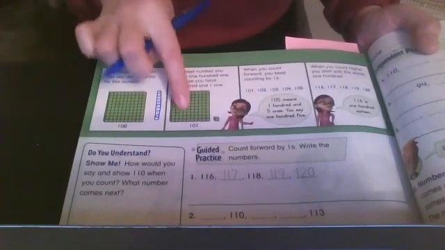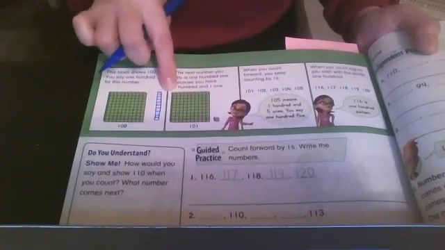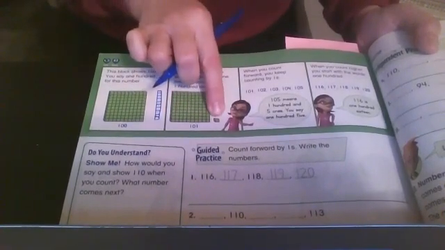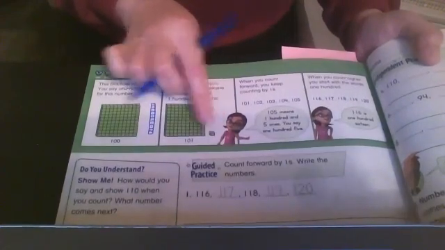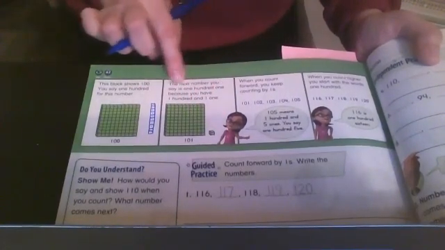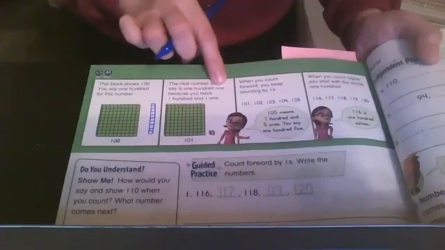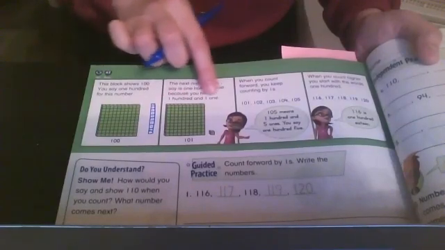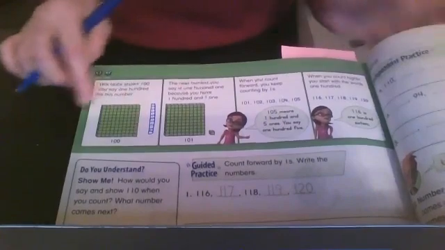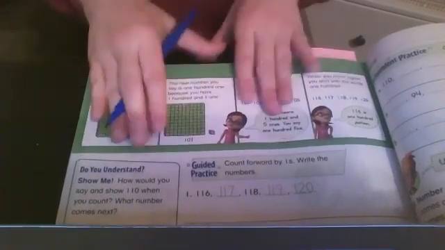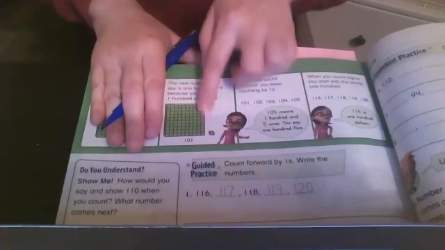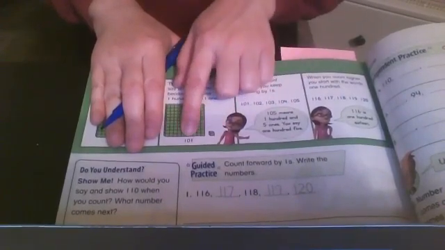So inside of this configuration, there are 100 of these small cubes. The next number you say is 101 because you have 101. Here we just had 100 all by itself. And then in this box, we had 100 and we added 1 to make 101.